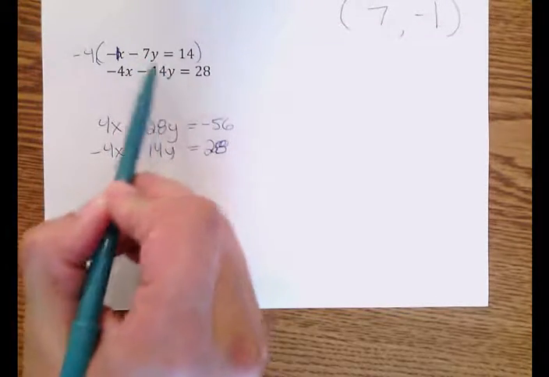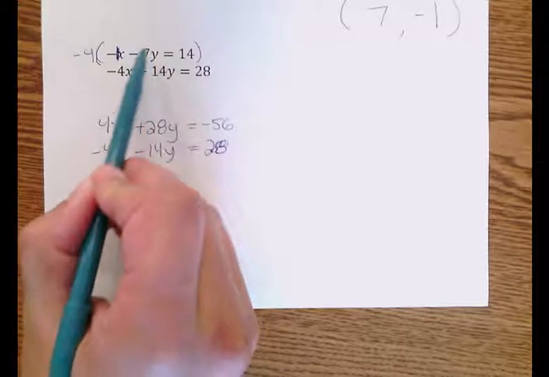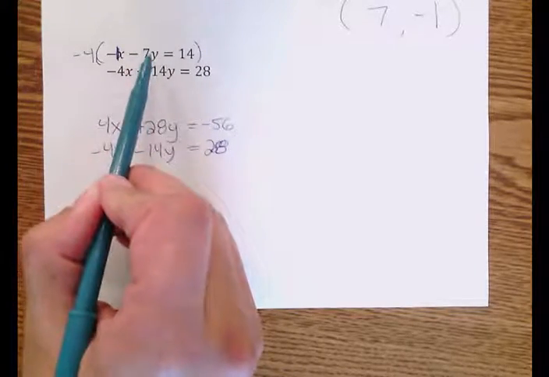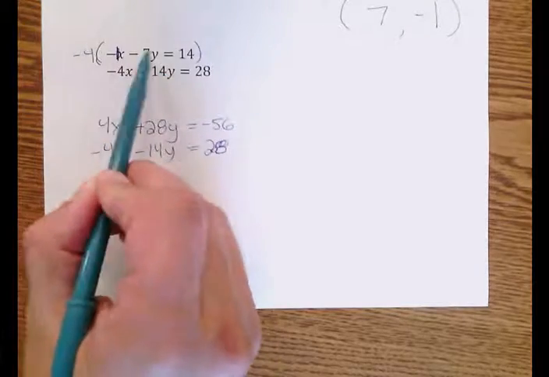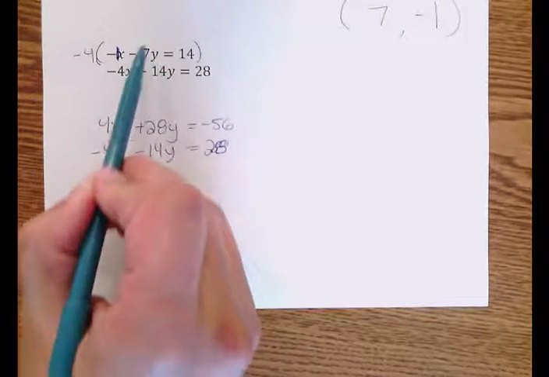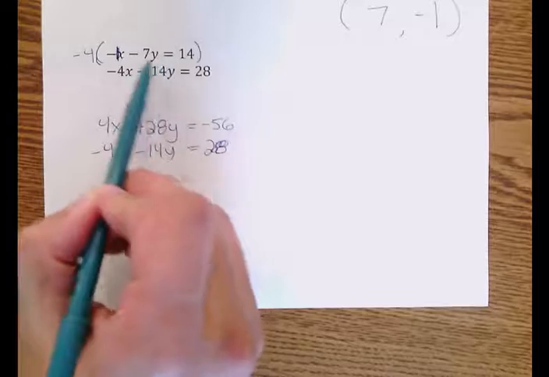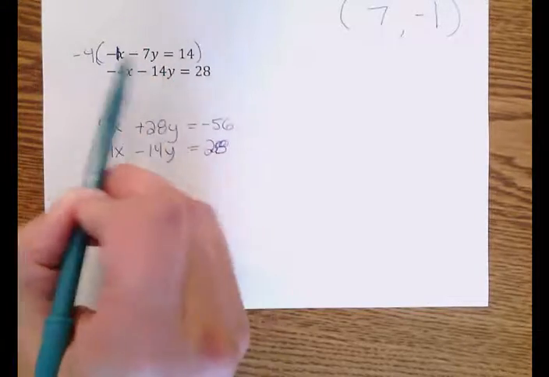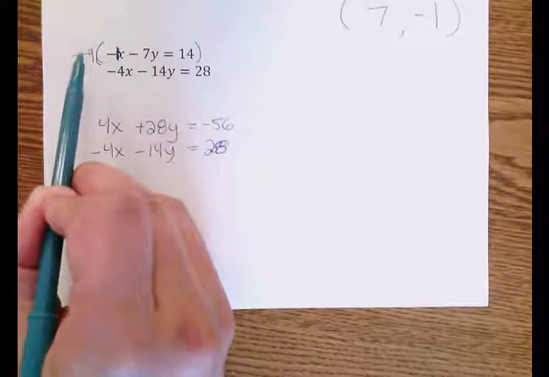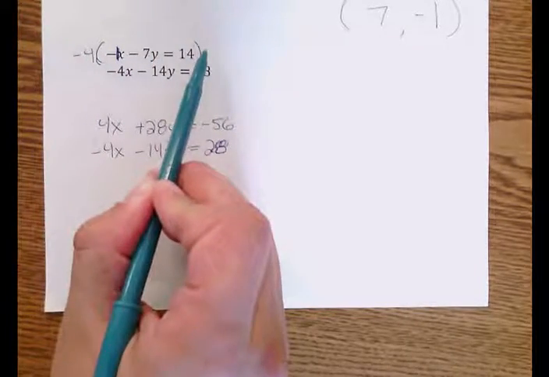This is already negative 14. Can't I multiply negative 7 by something to get positive 14? I sure can. If I multiply this by negative 2, I would get a positive 14y here, and I have a negative 14y here. They would cancel out. But if I'm going to multiply by negative 2, remember you multiply everything there.